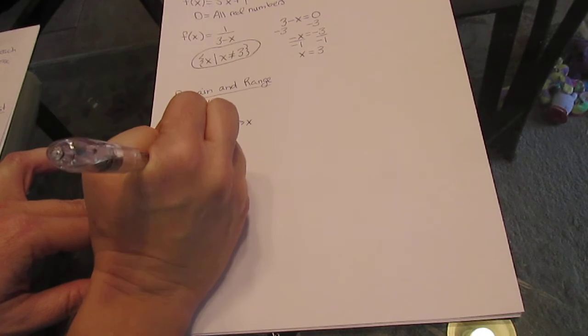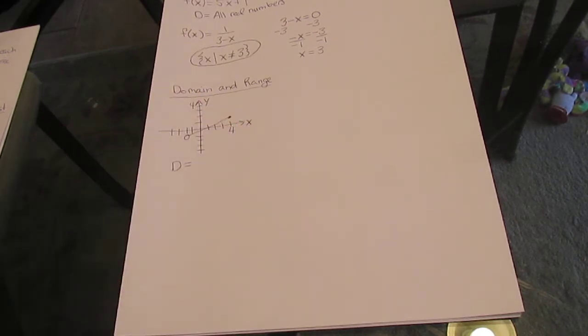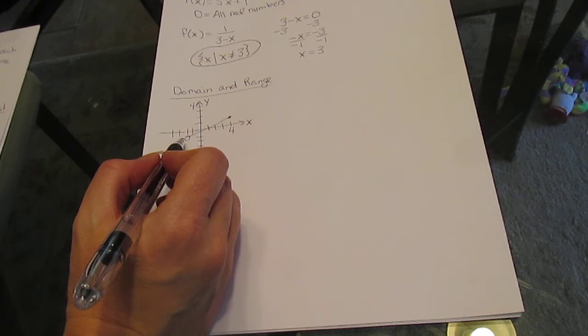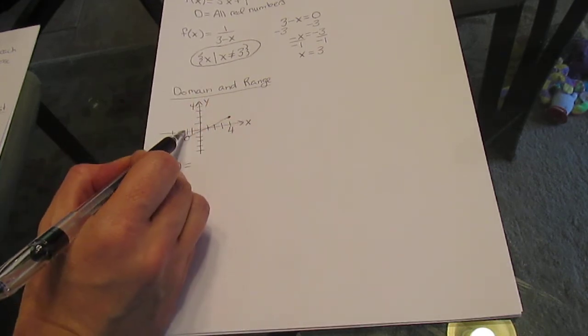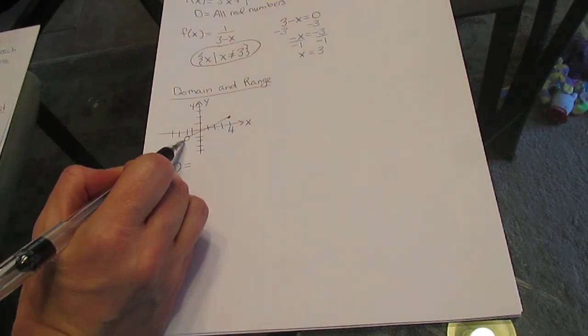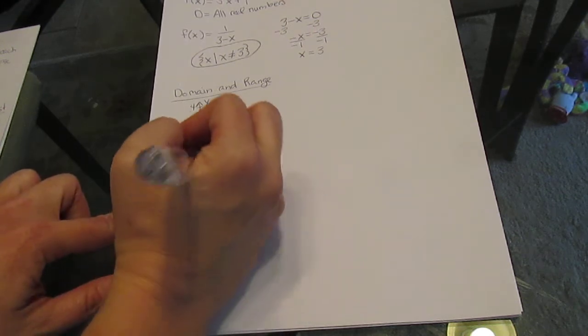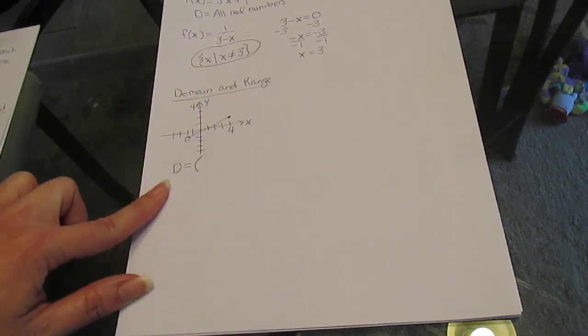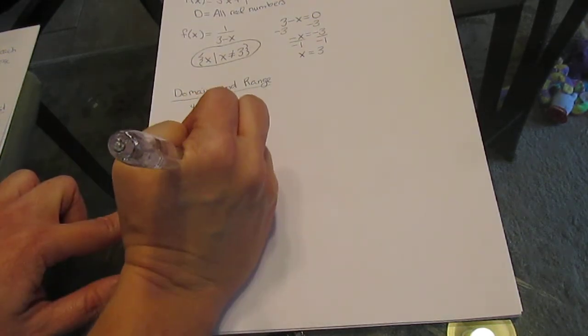Okay, well, just remember, what is the domain? The domain is all of the x values. So we want to see how much of the x values are covered by this function on this graph. Okay, so if we're looking at the leftmost that we can go, we're at -2 here for the x values. It's an open circle, that means it's not included. So we're going to put parentheses for an open circle. We're starting at -2.